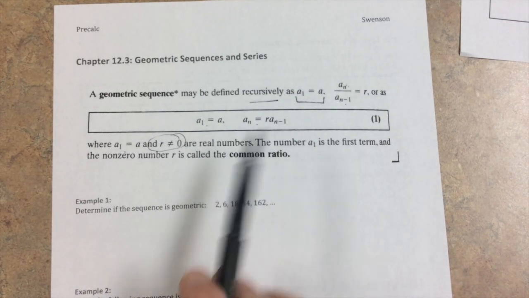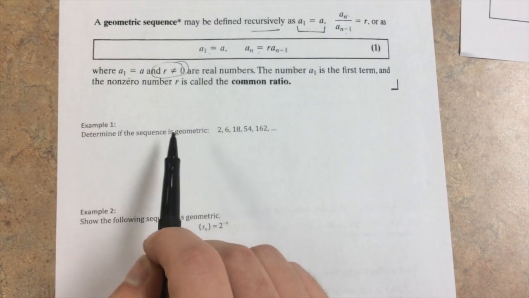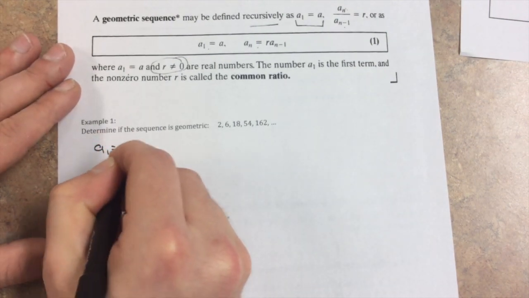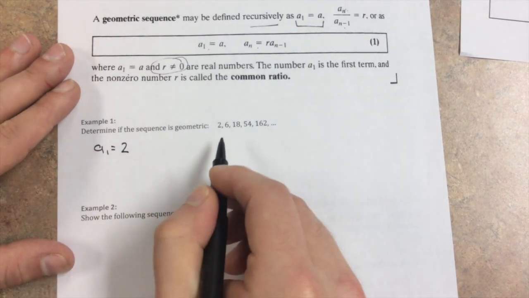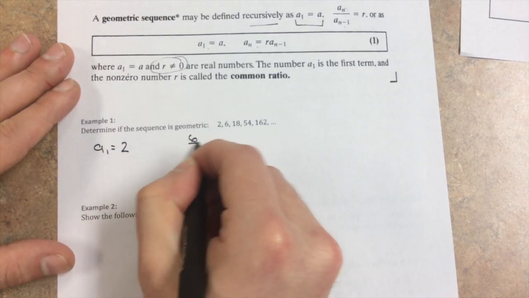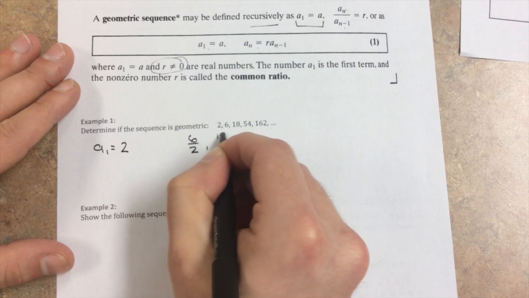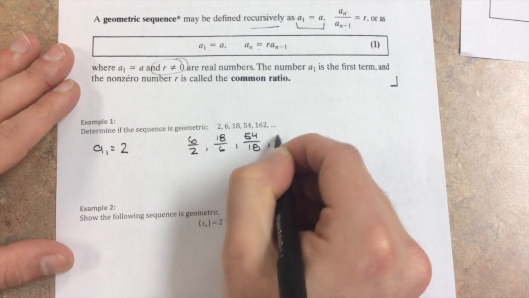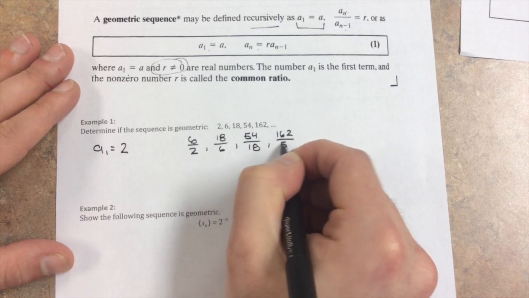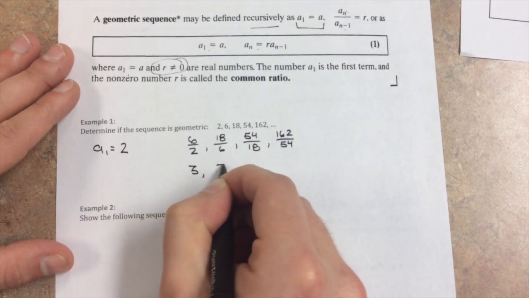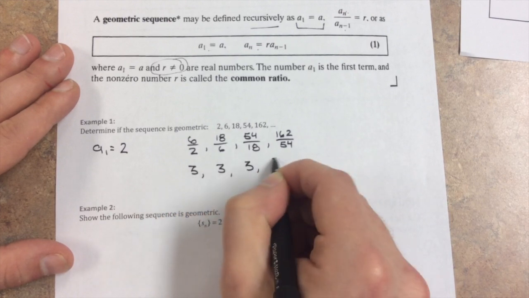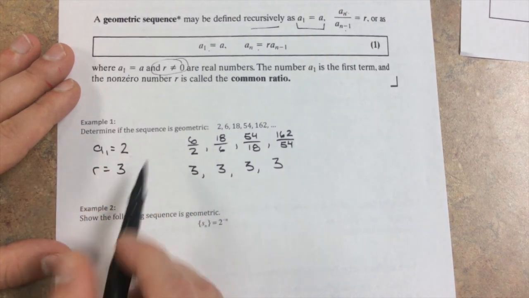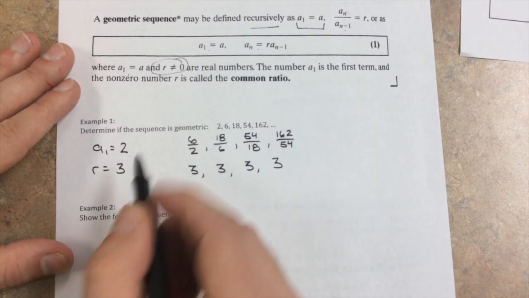So why don't we try some of these? First off, determine if the sequence is geometric. So in order to figure that out, I need to know what my first term is, which is 2. And then I need to find my common ratio. So if I did 6 over 2, or 18 over 6, or 54 over 18, or 162 over 54, each time I do that division, I get a common ratio of 3. So I have my first term, which is 2. I have my ratio, which is 3. So this is geometric.